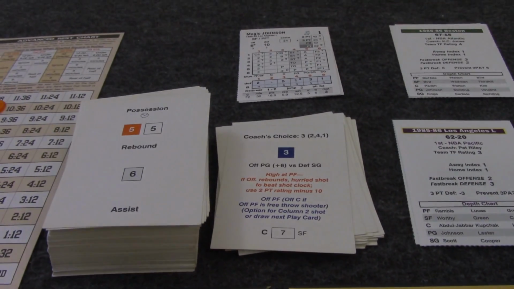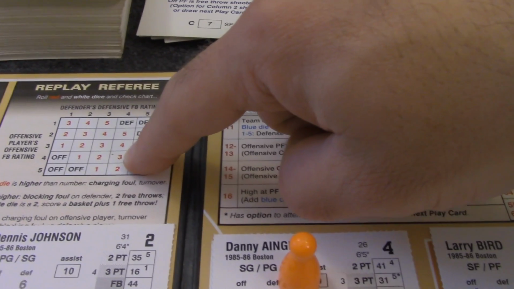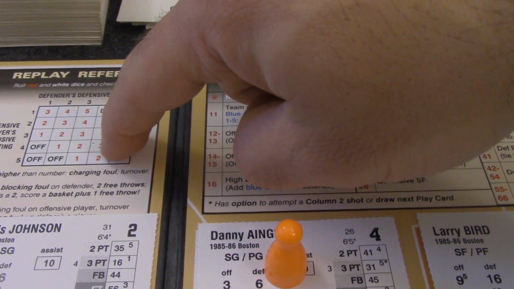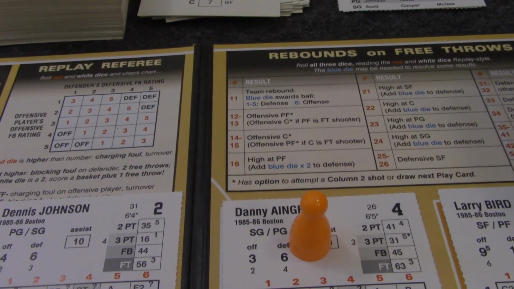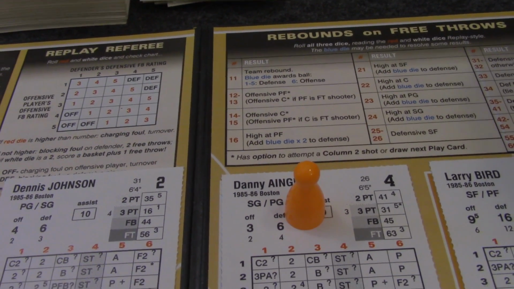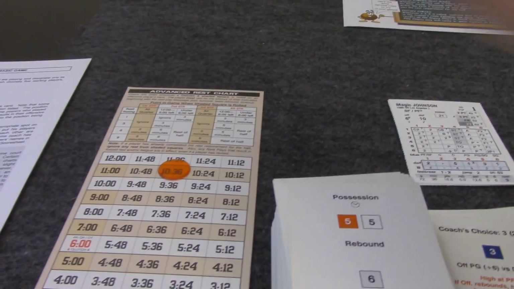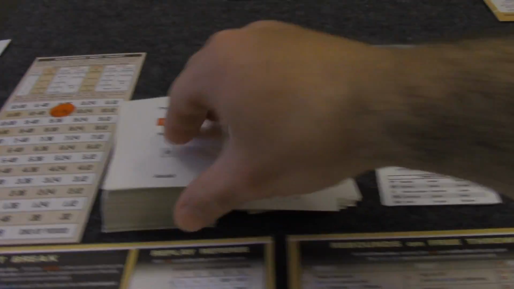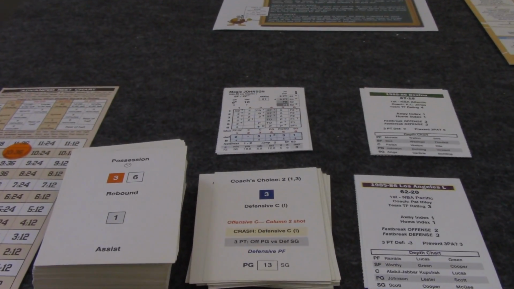And we get a 5-5-3. So at 4, it's a 3, and the red die is higher than that, so Ainge is going to get charged with a charging foul and a turnover. And I'll go, clock clicks down to 10:36, and the Lakers are still with a 1-0 lead and the ball back.